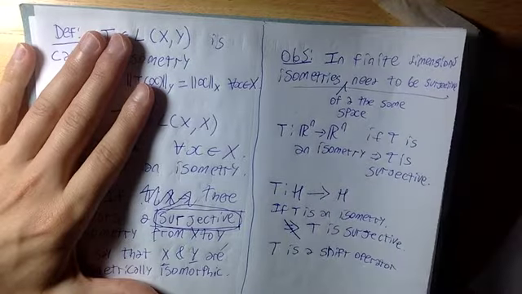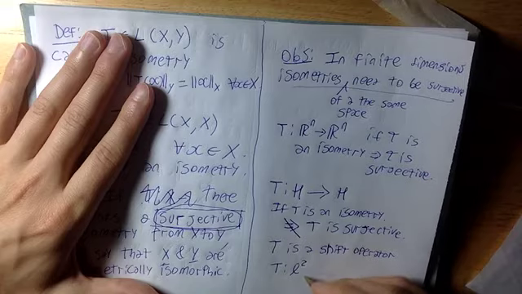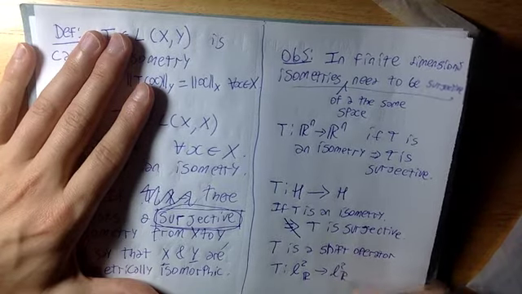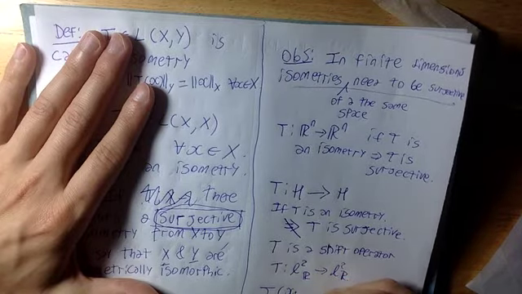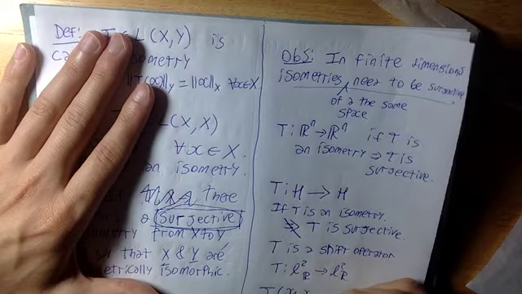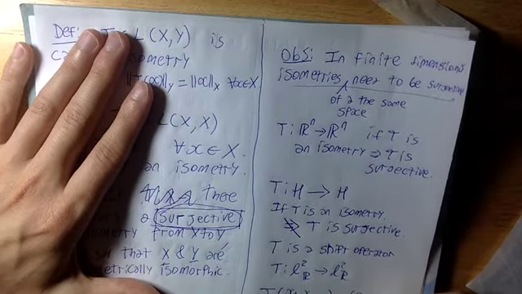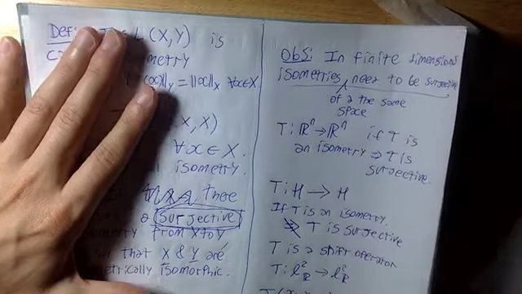So what is a shift operator? T goes from, let's say, little l2 of R to little l2 of R, given by T of the infinite sequence x1, x2, and so on, is just going to be 0, x1, x2, and so on.